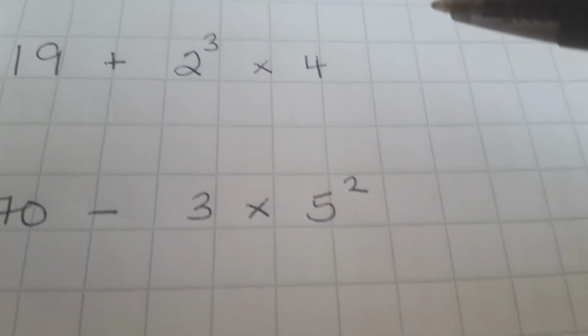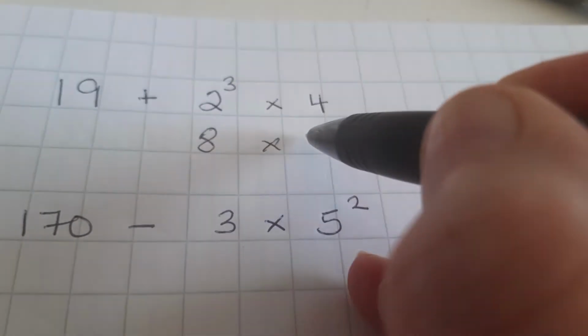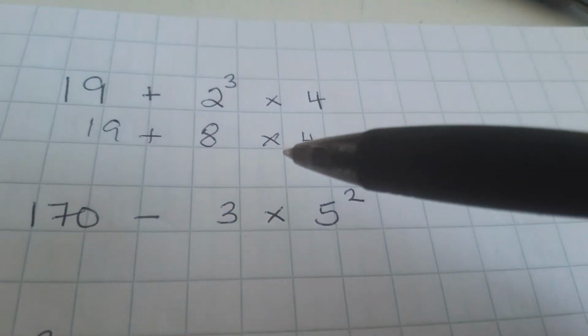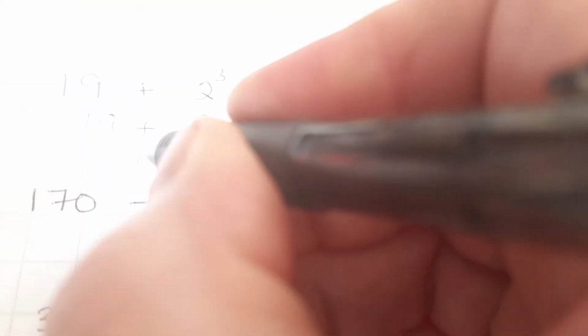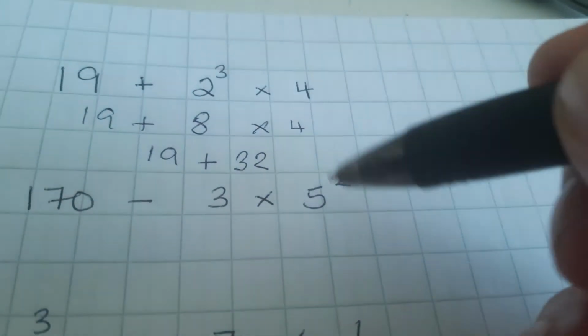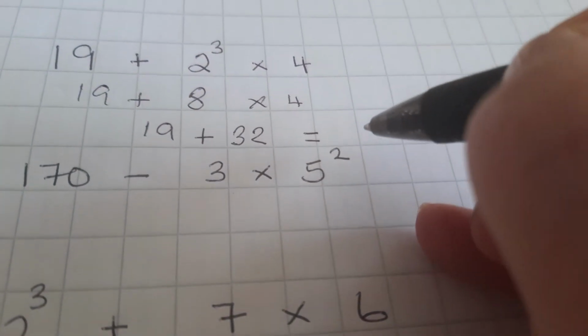Next question. So we have 19 add 2 cubed times 4. So we have an indice, we have multiply, and we have add. So we do the indice first, which gives us 8. Copy the rest of it down. And now we do the multiply, because remember multiply comes before adding, so that gives you 32. Copy it down. And then we add at the end. So 19 add 32 is 51.